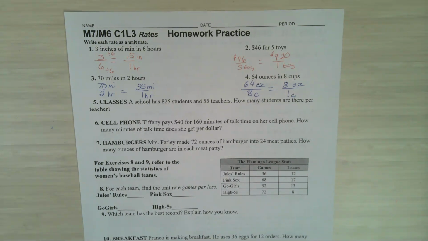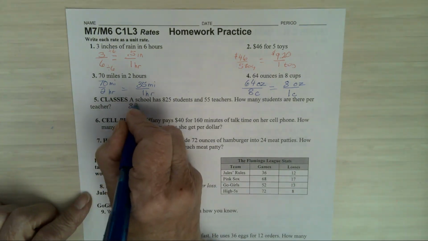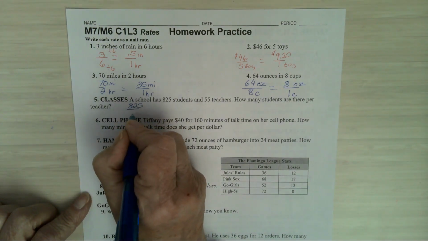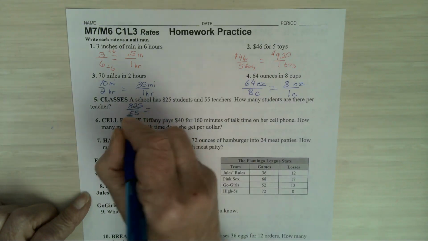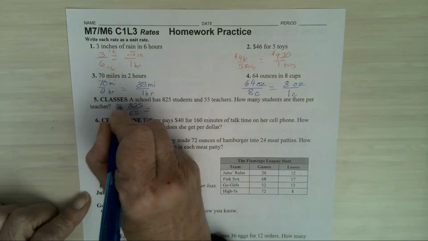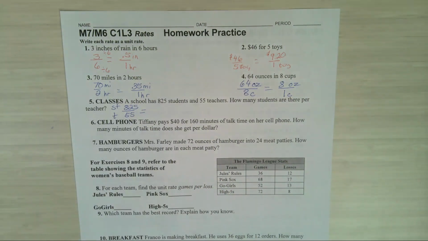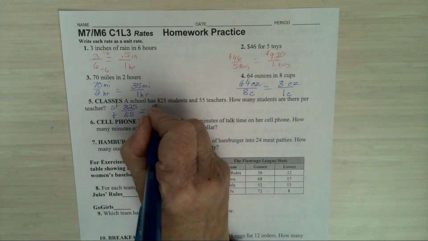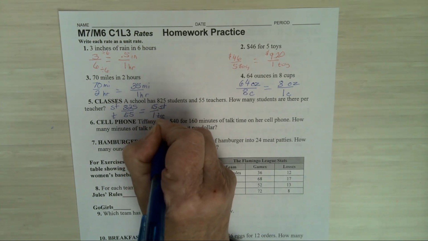Number 5, how many students are there per teacher? You have 825 over 55, students over teachers. You're going to divide both sides by 55, and when you do that, you will have 15. 15 students for 1 teacher.